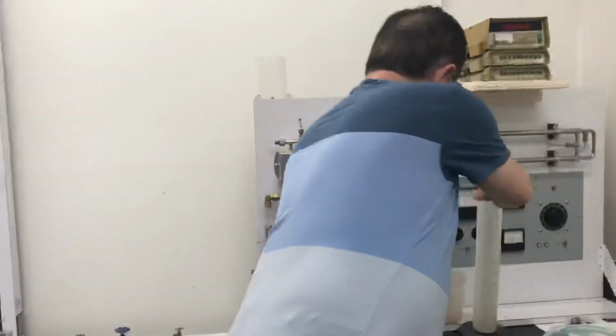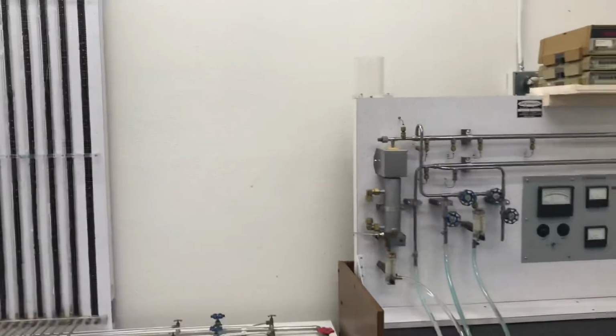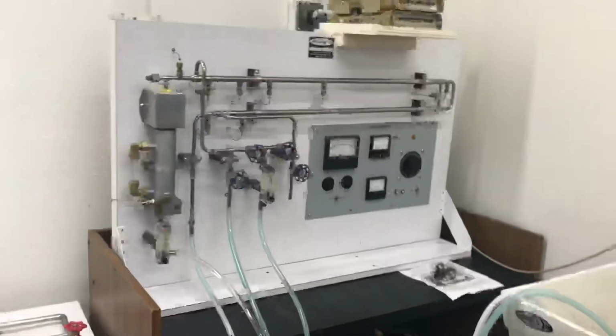It looked bigger in the picture. It looks bigger in the picture. Yeah, there's a little setup over here.